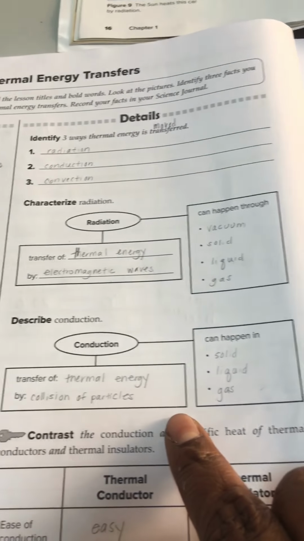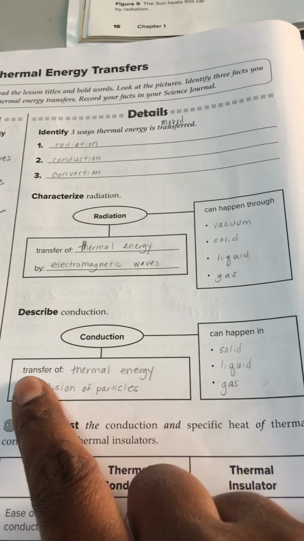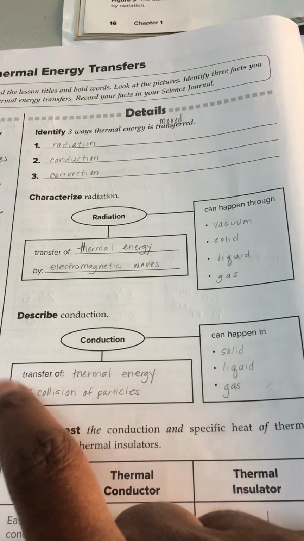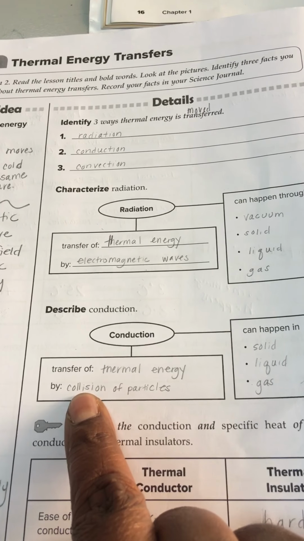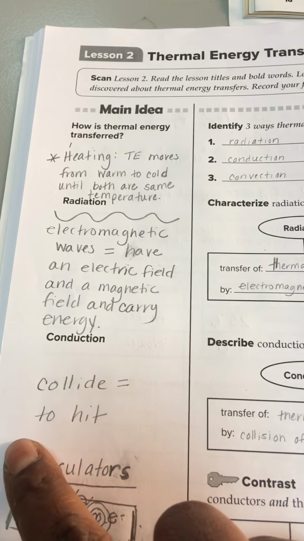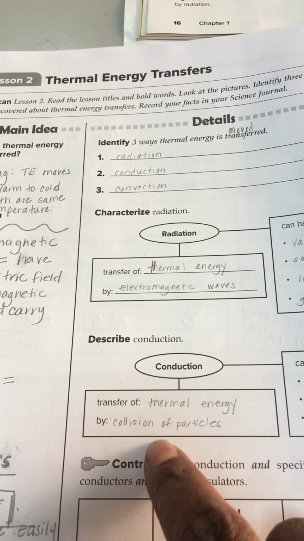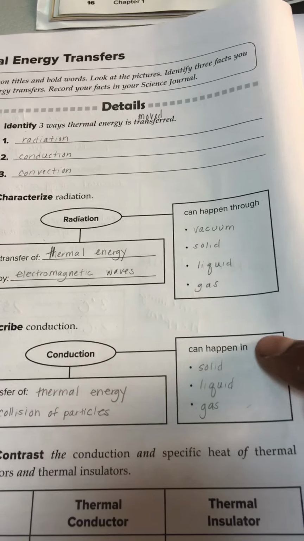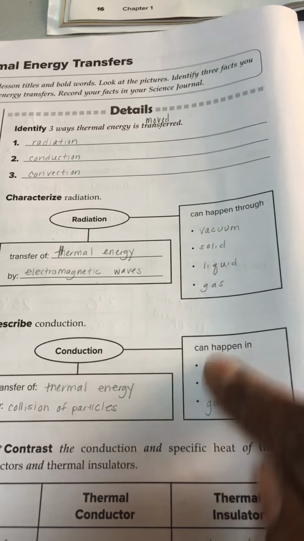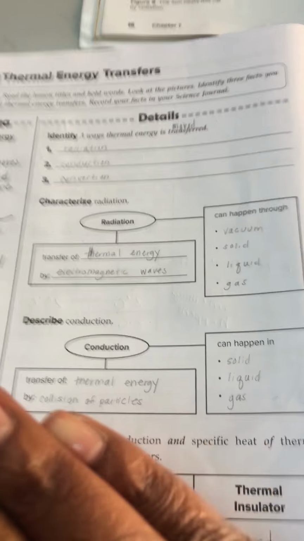Describe conduction. So once again, they just want you to know some basic things about conduction. Here is the definition. So I'm going to substitute the word moved. So the movement of thermal energy by collision of particles. And this word right here, collision, the root word is collide, and collide means to hit. So the particles of one material or one liquid or one gas hit the particles of another. And this can happen in solids, liquids, and gases. So we have all these different states of matter that have particles, and these particles can hit each other, and thermal energy can move from one to another in that way.